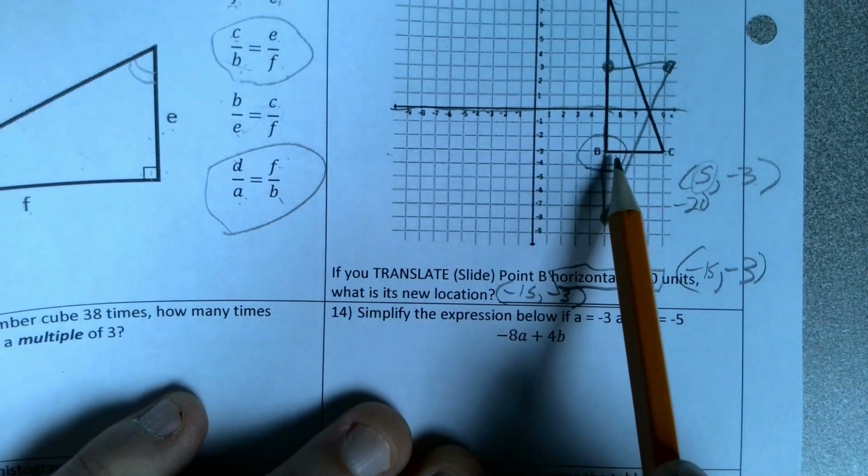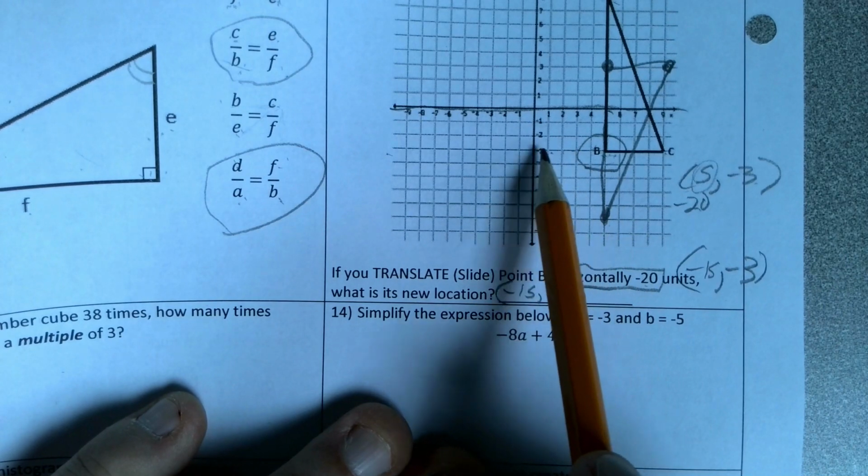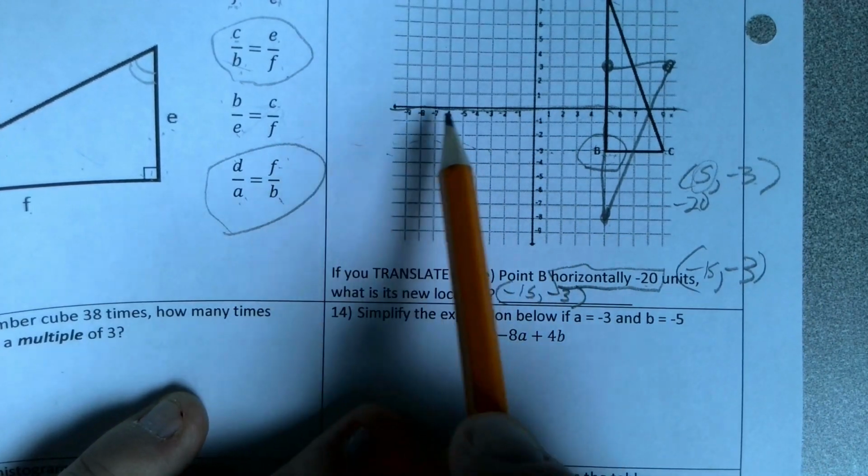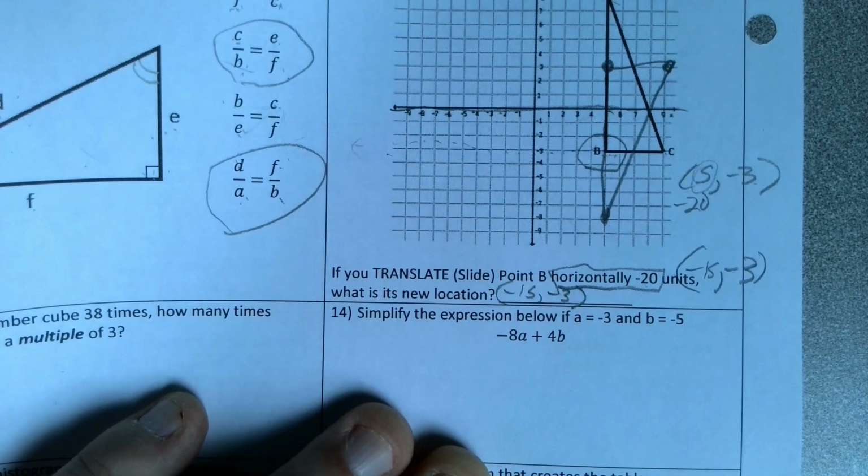You could literally just go 1, 2, 3, 4, 5, you go all the way, but that's going to take forever. You run out of paper space as well. So negative 15, negative 3.